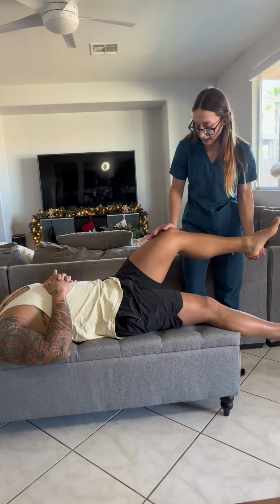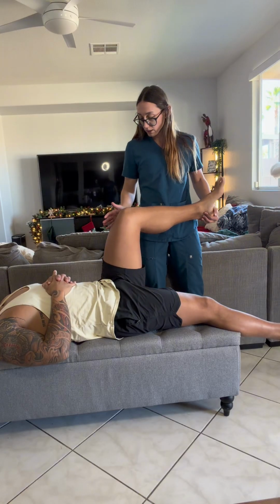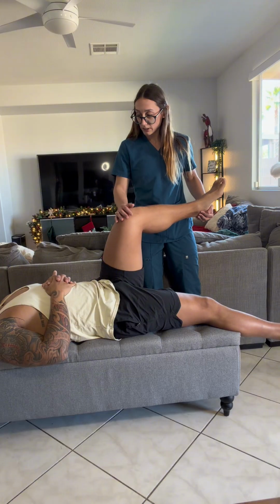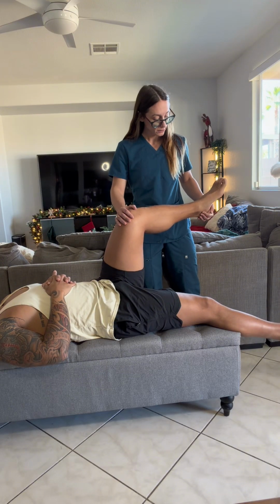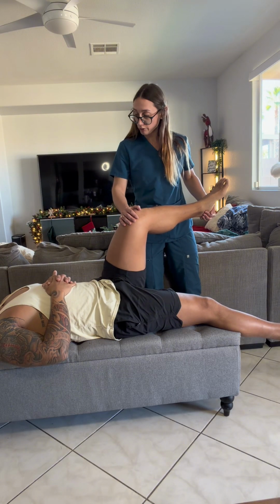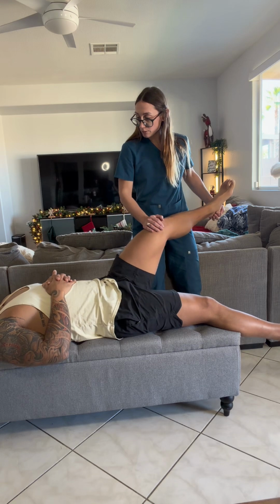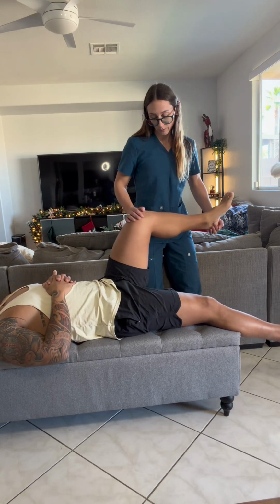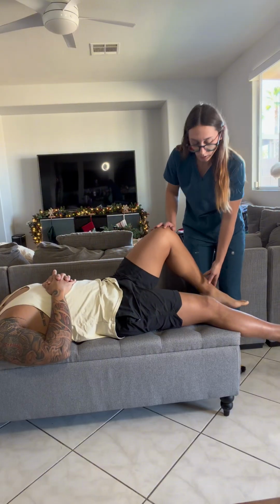Okay, you can roll. And then we're gonna check the varus. So internally rotate the knee and externally rotate the heel. Push out for me. Any pain with this motion? No pain. And I don't feel any popping, clicking, or crepitus either. We'll check the left leg.